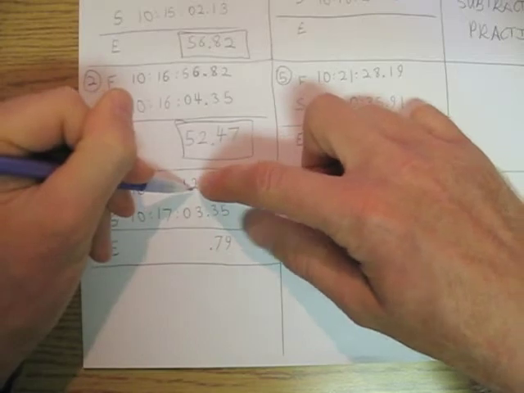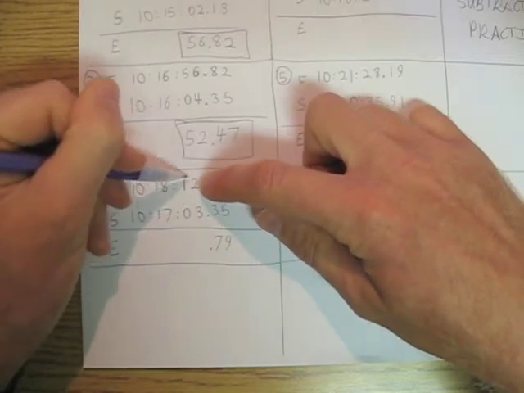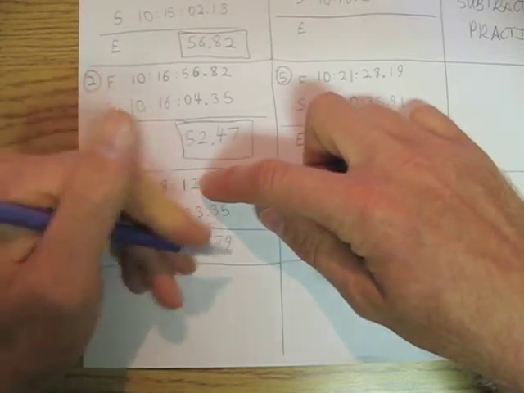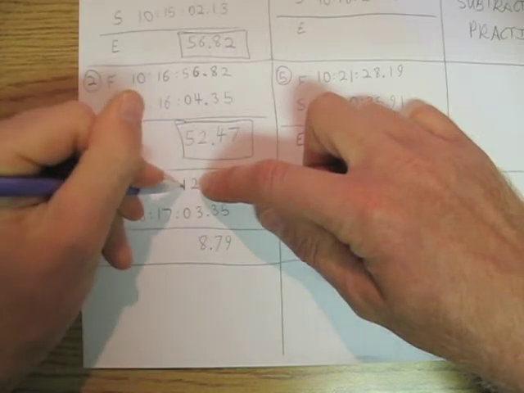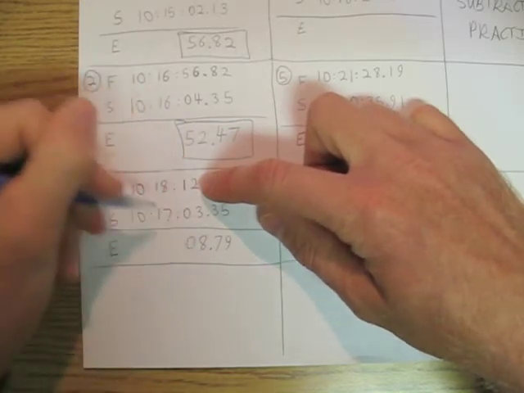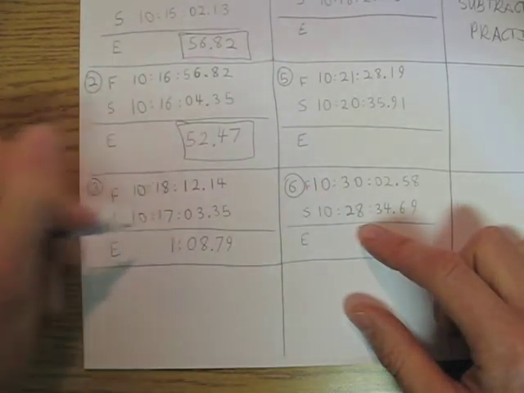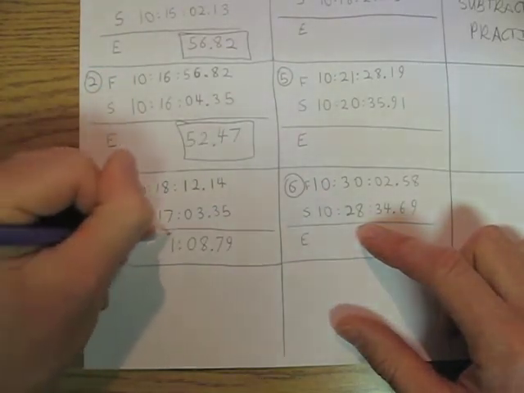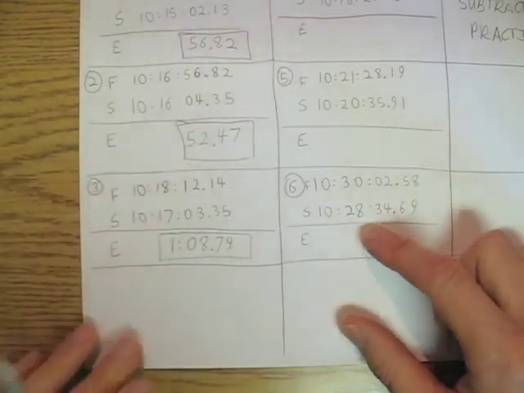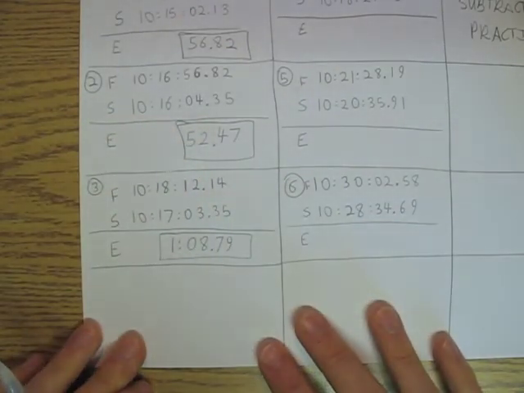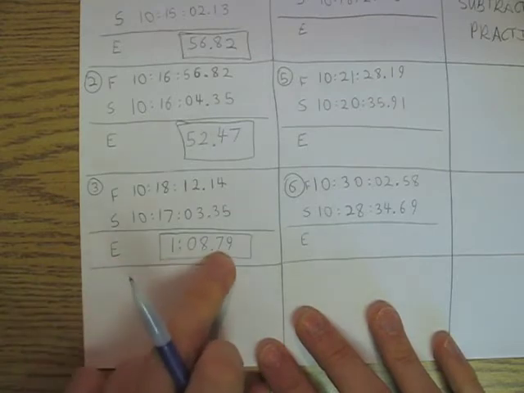Now that leaves that as a 1, so now we have 11 minus 3, which is going to be 8. That's going to leave a 0 minus 0 is 0, and then 8 minus 7 is 1. So the elapsed time for bib number 3 is 1:08.79.